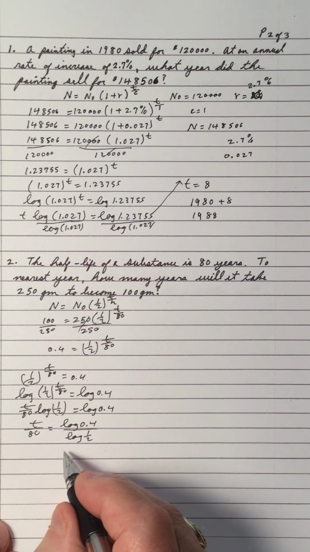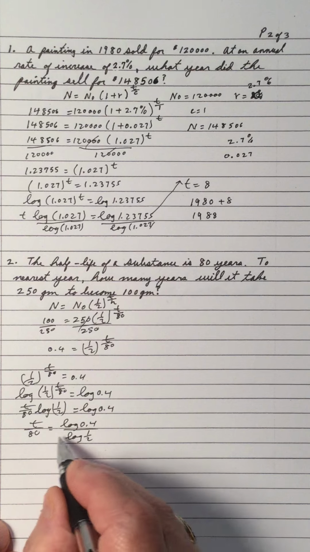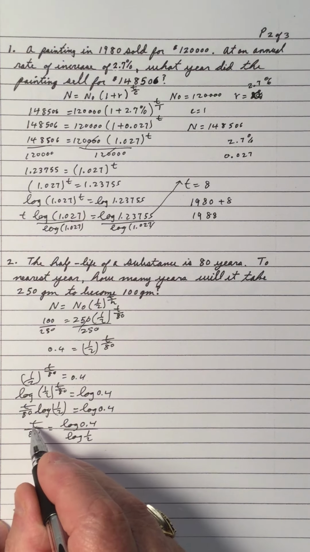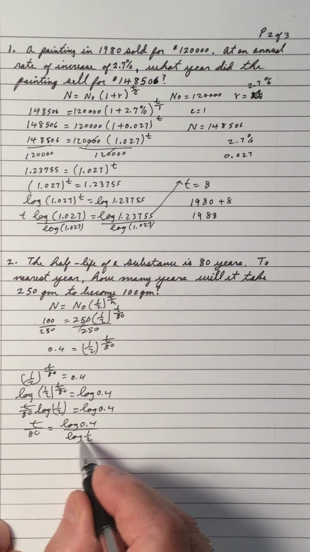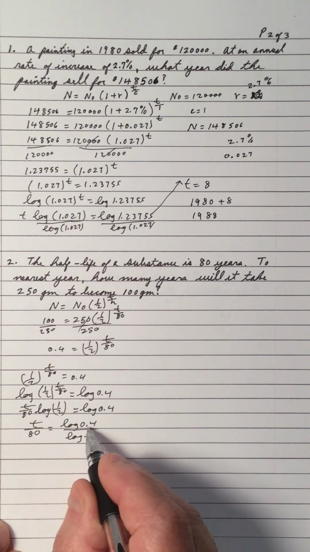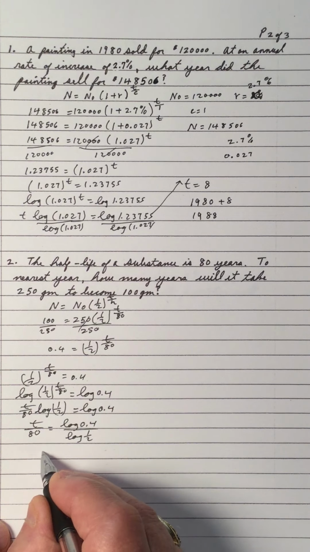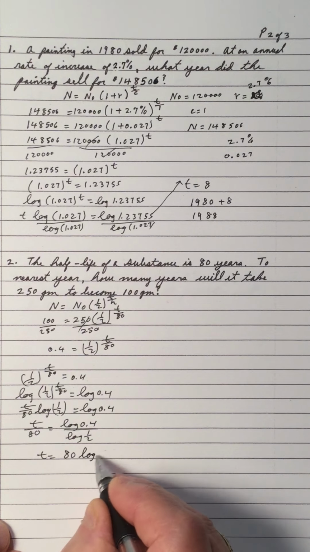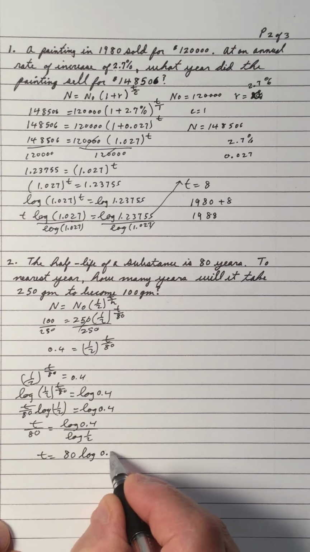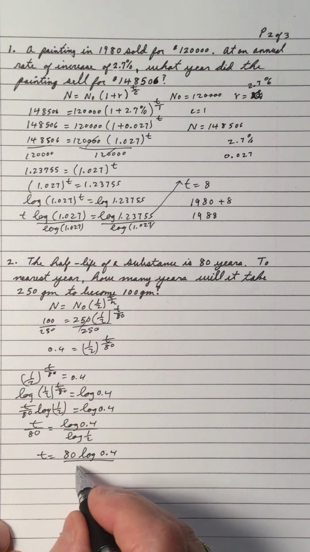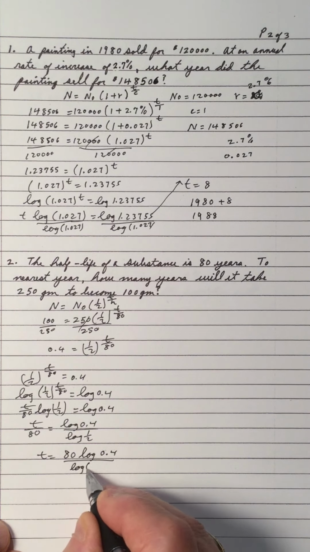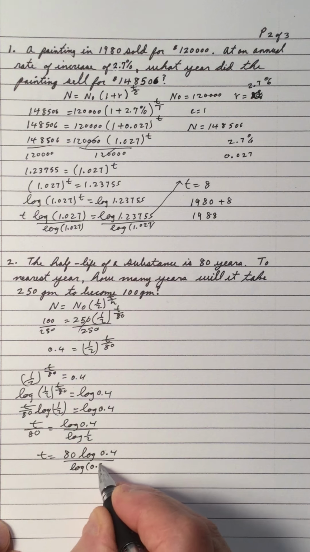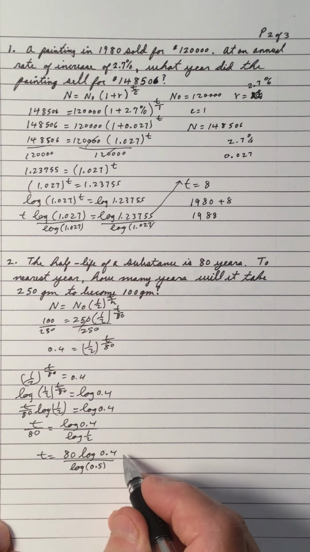To work that out, we cross multiply. So T times the log of a half equals 80 times the log of 0.4. So T is equal to 80 log of 0.4 divided by the log of a half. I can put 0.5 in the calculator for a half.